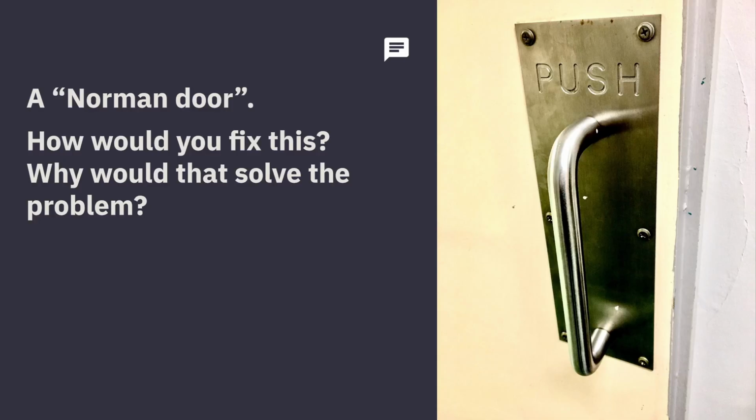The classic example of this is the Norman door, which comes from that example in that book. So I want you to think about how you would fix this, or maybe, what is even the problem of this? Well, we have a couple of signals going on here in the visual. So the plate says push, it's a push plate. However, we have a handle on the door that allows us to pull on it. And this is a conflict in signaling. So is it a push door or is it a pull door? If it's a push door, we could get rid of the handle entirely so that we could only push the door. If it's a pull door, then it shouldn't say push.